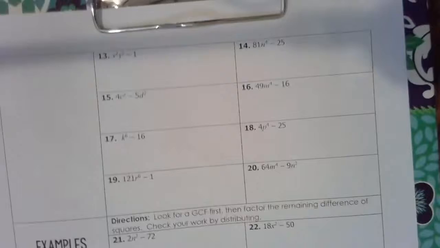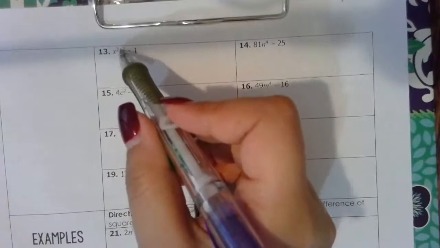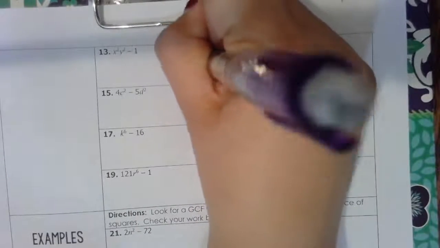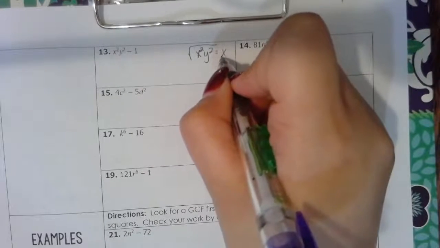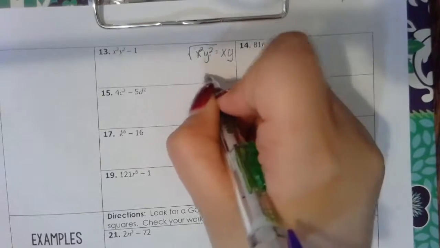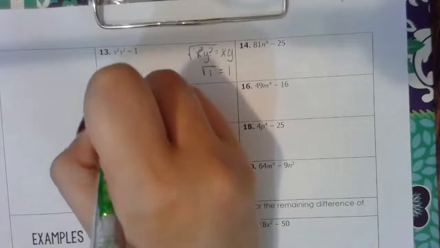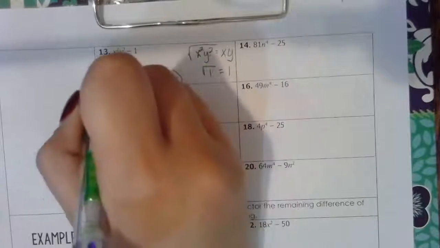Alright, now flipping over to the back side. Note that on number 13, now we have x squared y squared minus 1. So we have 2 variables. But you can take the square root of x squared y squared, because the square root of x squared would be x. The square root of y squared would be y. And then the square root of 1 again is just 1. So then set up your double parentheses, and you would write xy, xy, and then we had 1, 1. So we need a positive and a negative.